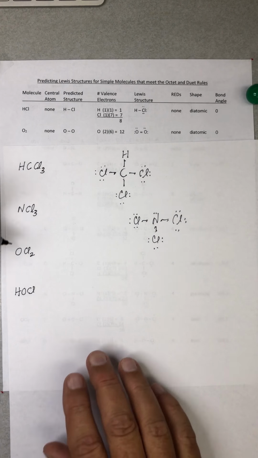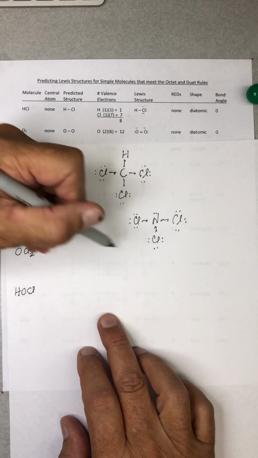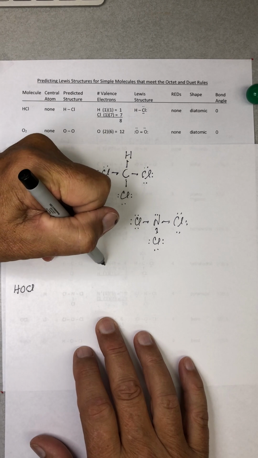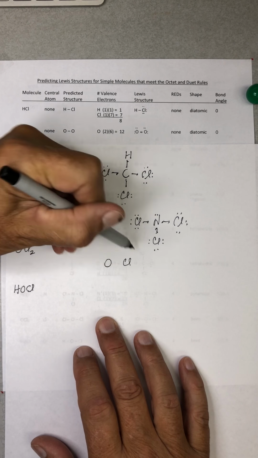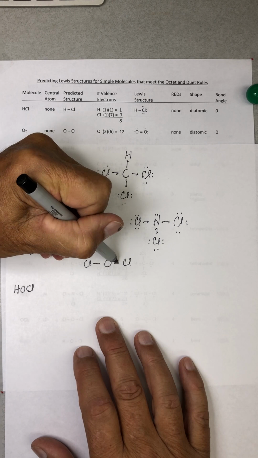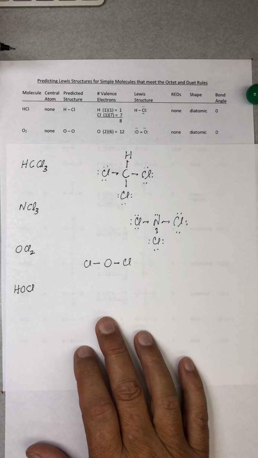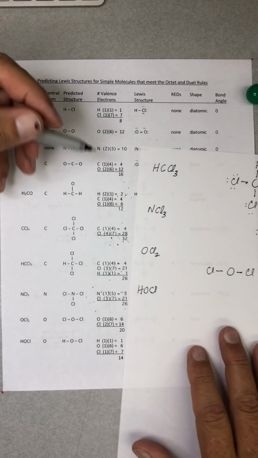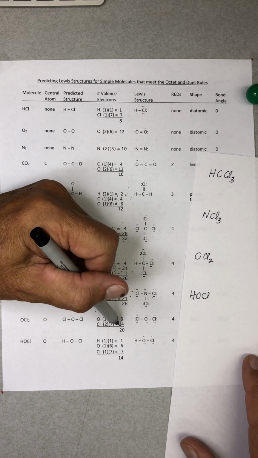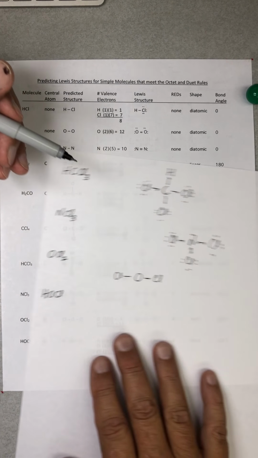The next one is oxygen dichloride. So I would predict that the central atom would be oxygen. So there's the central atom, 2 chlorines around it. They're all non-metal, so covalently bonded. So I count up all my valence electrons. So I get 6 from oxygen, 14 from chlorine, giving me a total of 20.